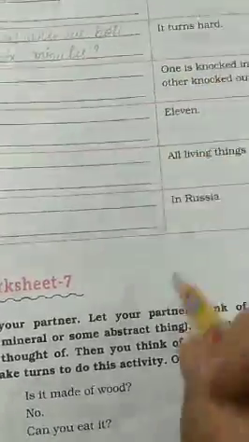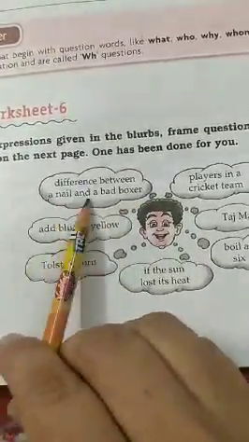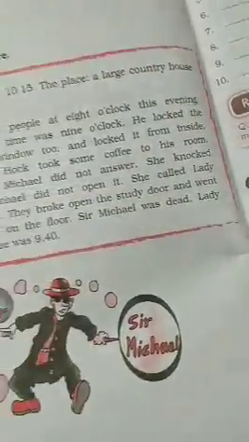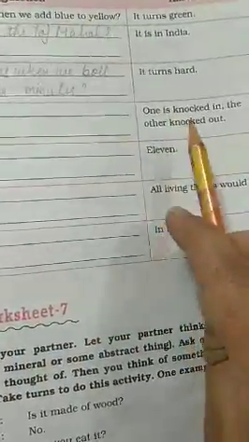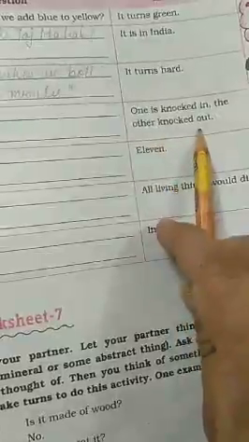For example, this one is, one is knocked in, the other knocked out. So what can be here? It is the difference between a nail and a bad boxer. So this will be a question. You will write, what is the difference between a nail and a bad boxer? So what will be the answer? One is knocked in and the other is knocked out.